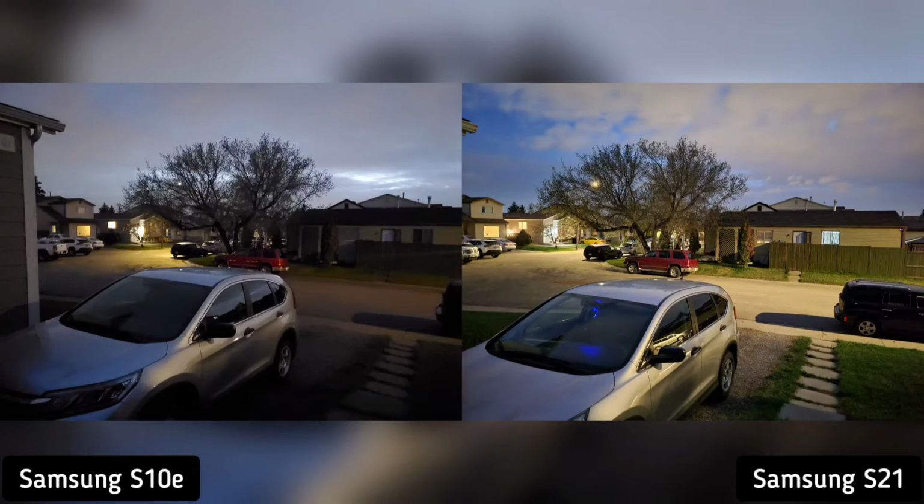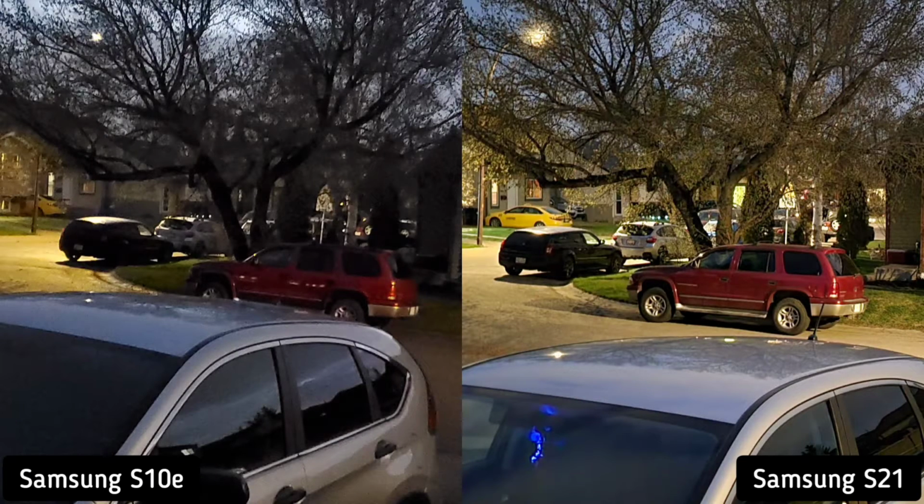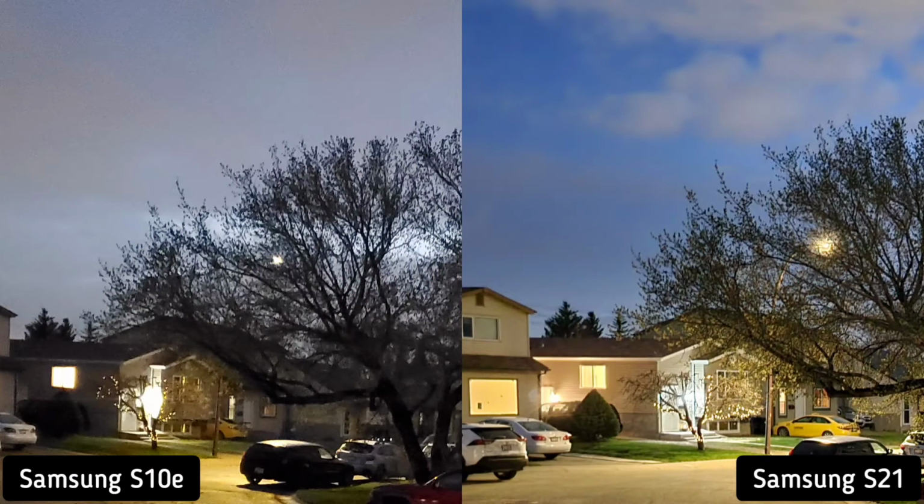Next is night shot or low light condition. So this separates the old and new. No brainer, no contest. Samsung S21 is lighter, has more details, it is sharper, and has better rendition of the sky. Shut up and take my money, S21. Samsung S21 is the winner here.